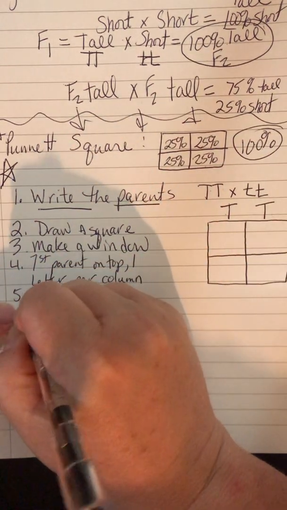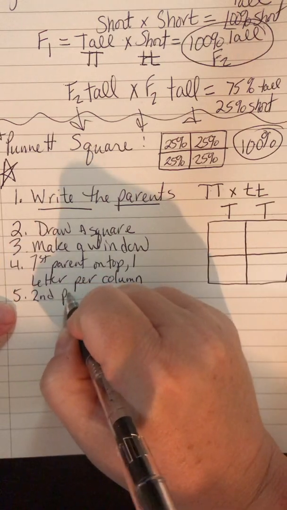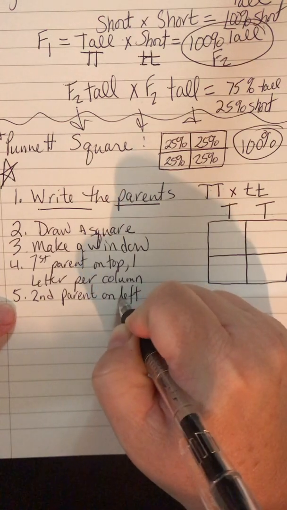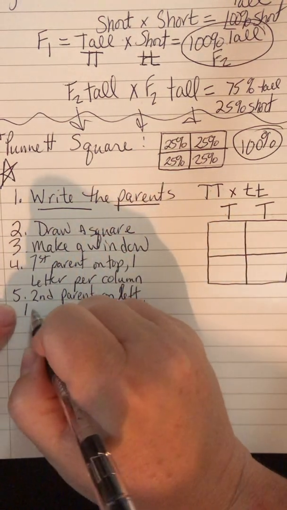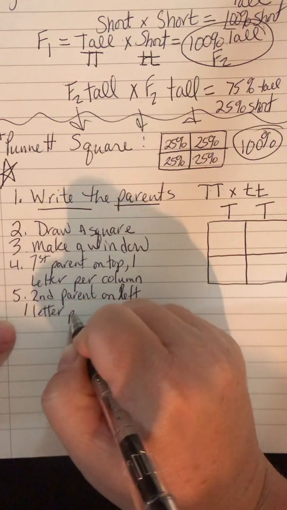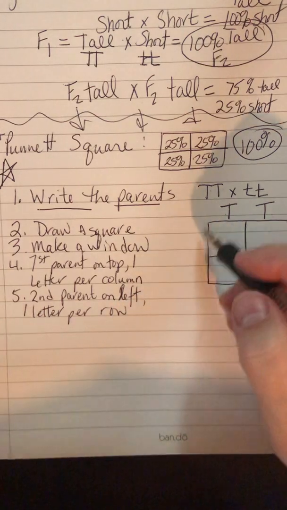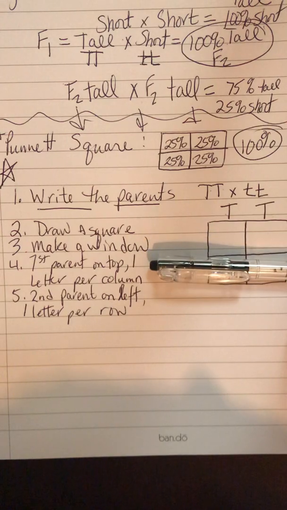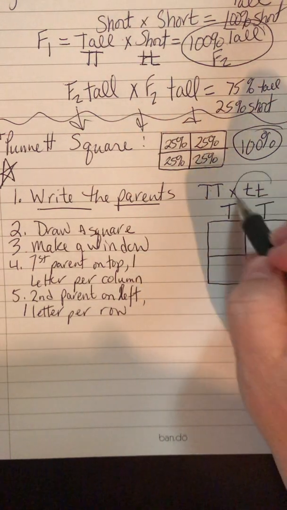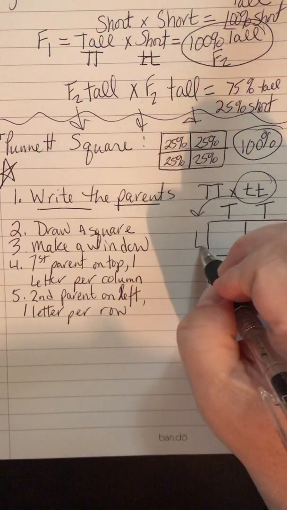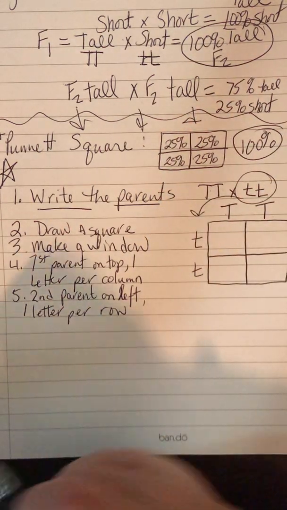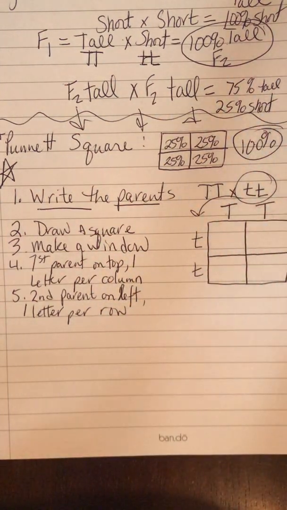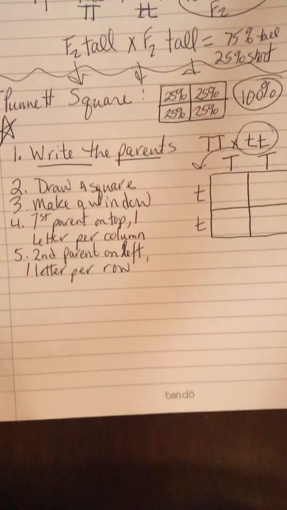Then, number 5, second parent, on the left. One letter per row. So here on the left, I have 2 rows. Here's 1 row. Here's the second row. 1, 2. I'm going to write the second parent down here. Little t, little t. Big T, big T, little t, little t. Now, whatever your parents are, that's what you write. So we'll practice later. You can see what I'm talking about.